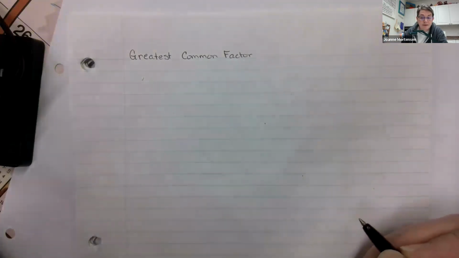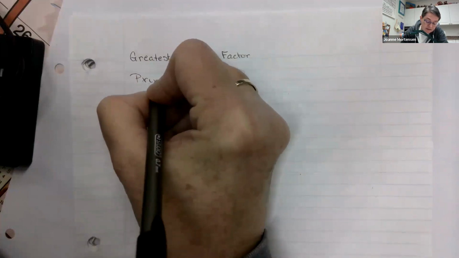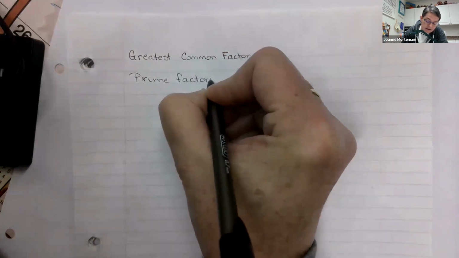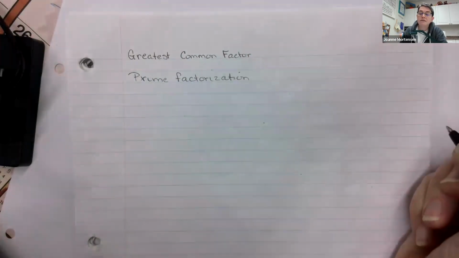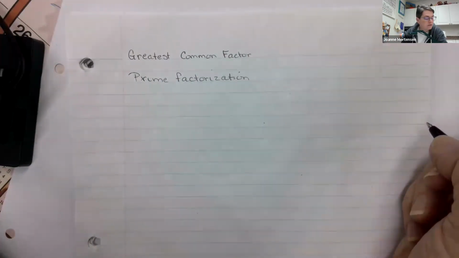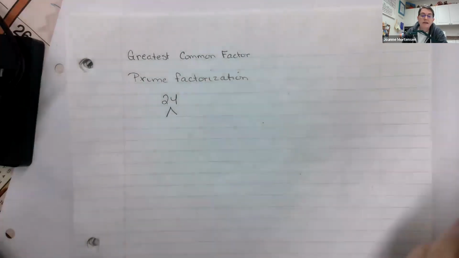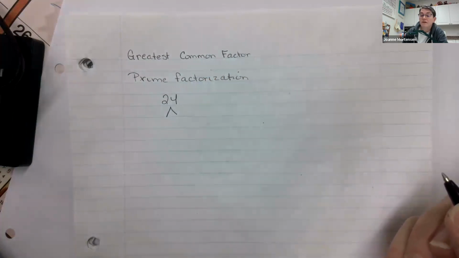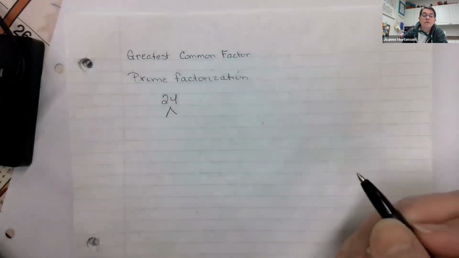Two things you have to remember before we get started. First of all, you have to be able to do prime factorization, or as I often call it in class, like tree it out. So if I give you a number like 24, you need to be able to break it up into factors, and you keep breaking it into factors until all the factors are prime. Ergo, prime factorization. So we start with any two numbers that multiply together to give you 24.